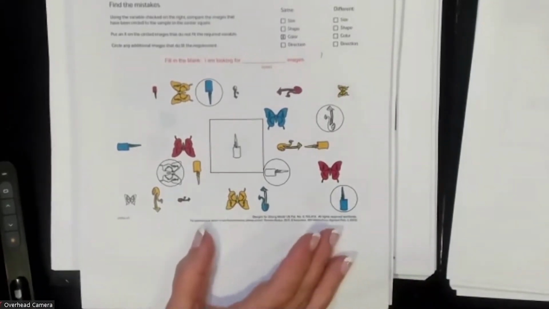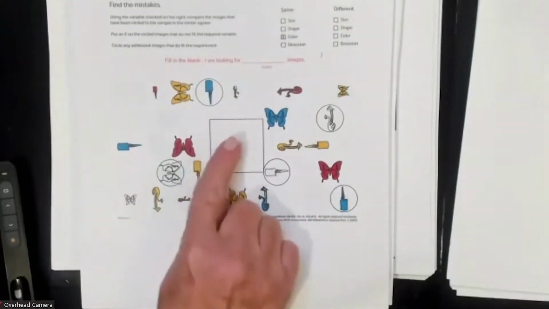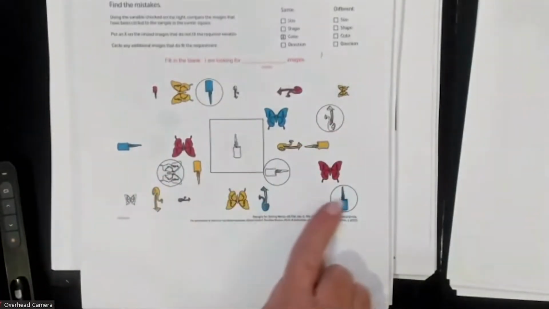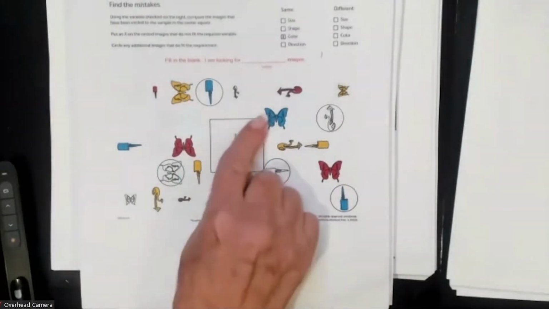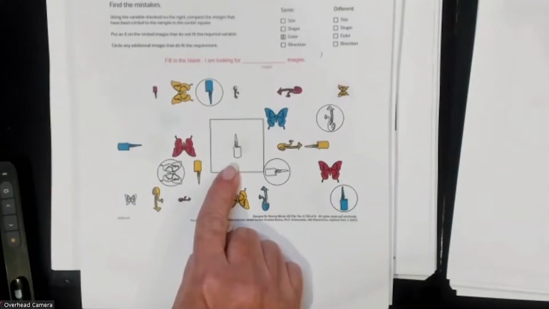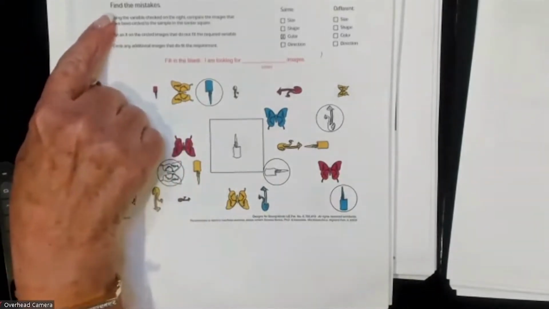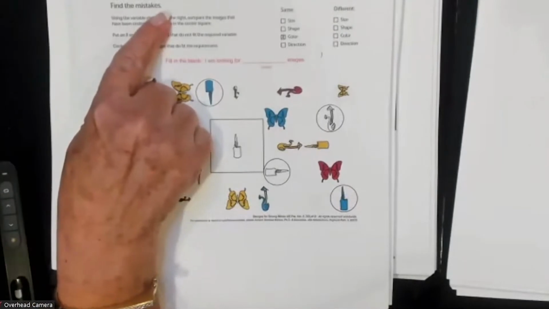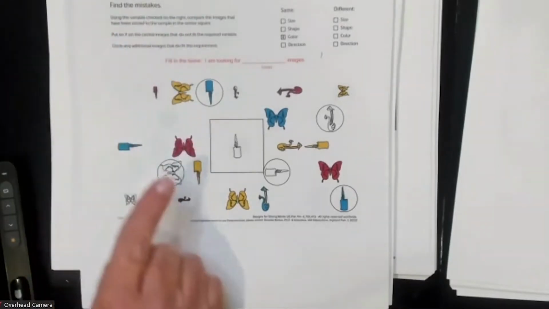This is an exercise, a scattered exercise. You can see their images all over the page. And in the middle of the page, there's a square around a picture. And it says, at the top, find the mistakes. And everyone loves to find someone else's mistakes. It's so much fun to find what someone else did that's wrong.